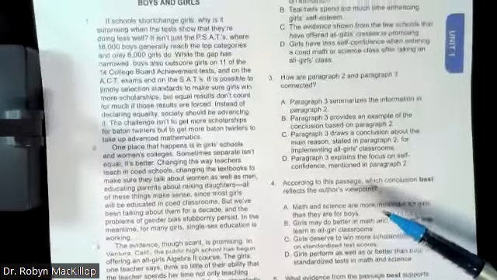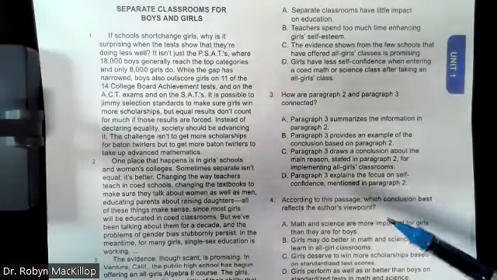All right, so let's take a look up at the top. I got to take a drink.